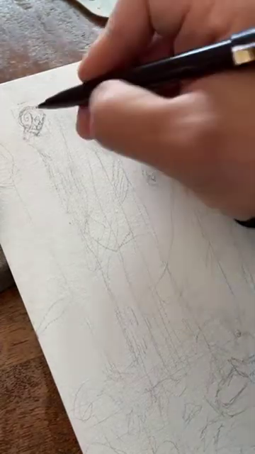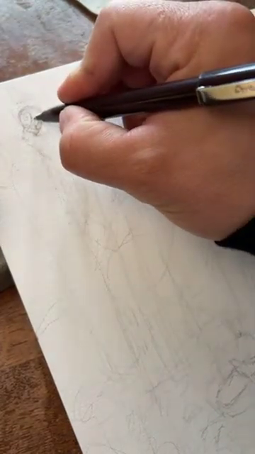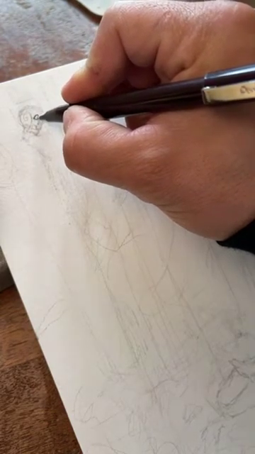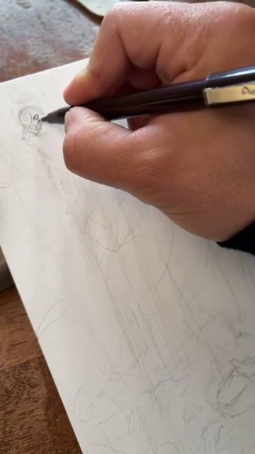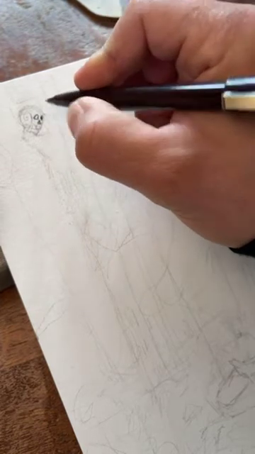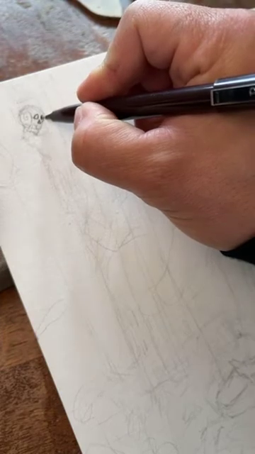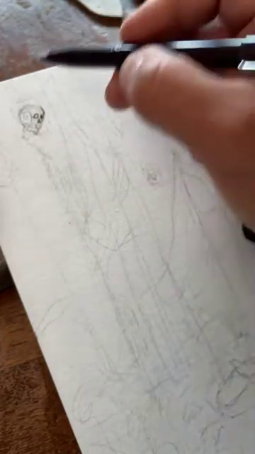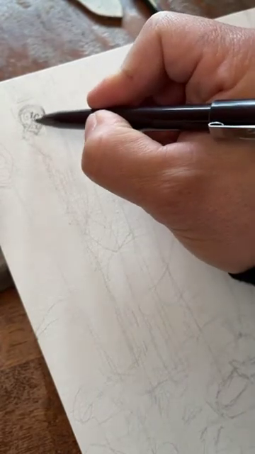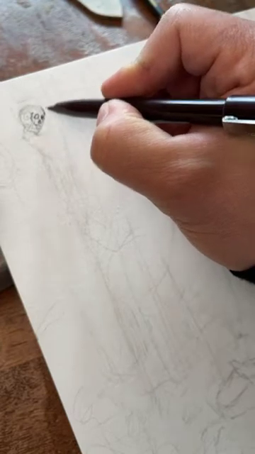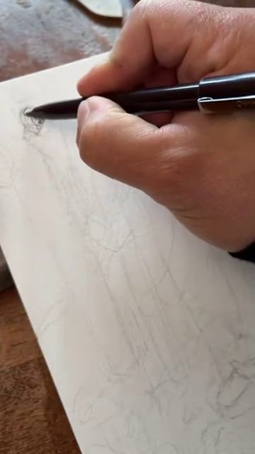So it's looking a bit messy, but I think I know what I want to do now. So the bottom of the eye is going to be about right there, and it's just the eye socket. And I don't really ever want the skeletons I draw to be too spooky. I want them to be welcoming and warm, inviting almost.